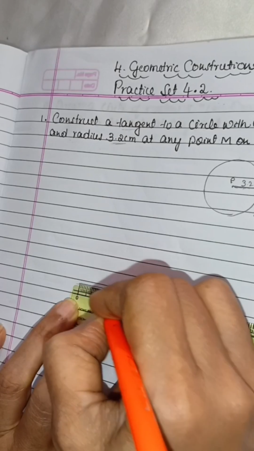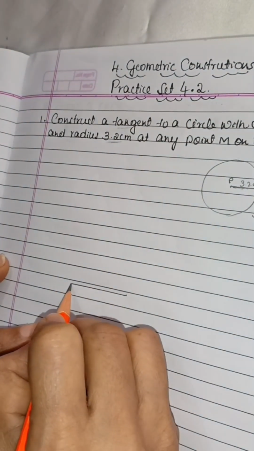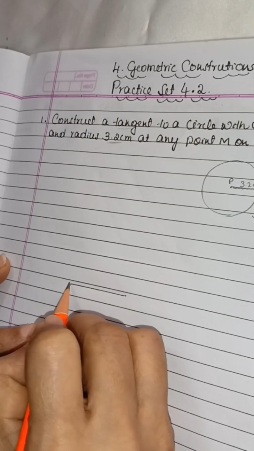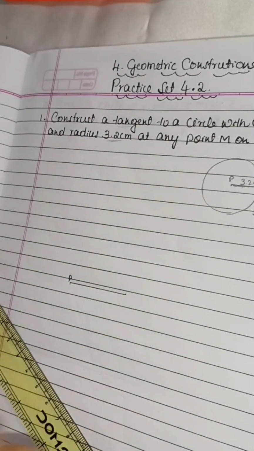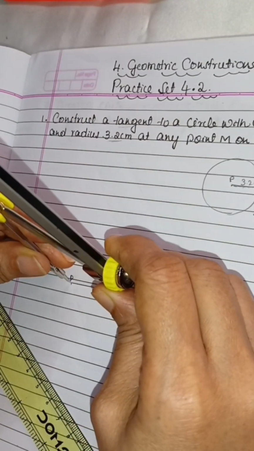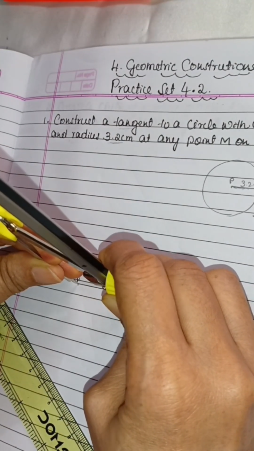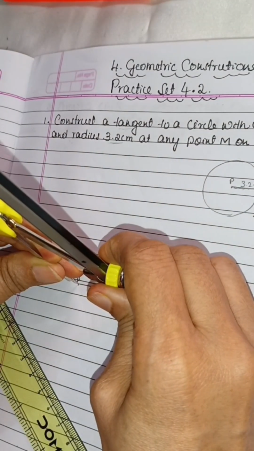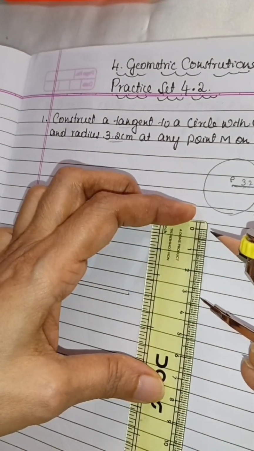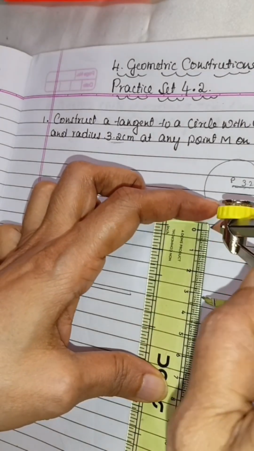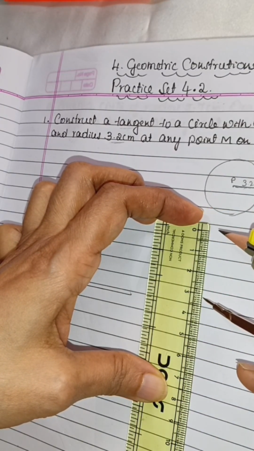This is P, and now we have to take this distance 3.2 and draw one circle.